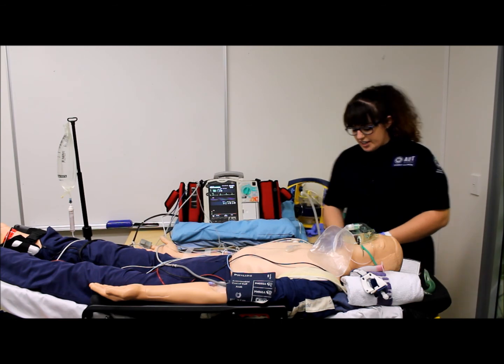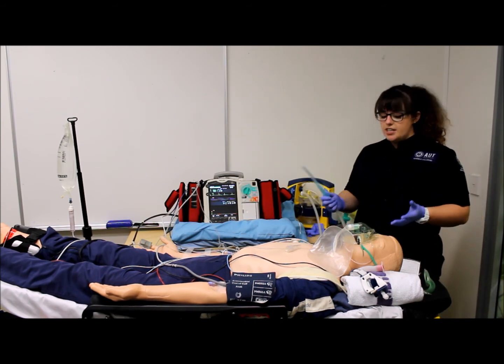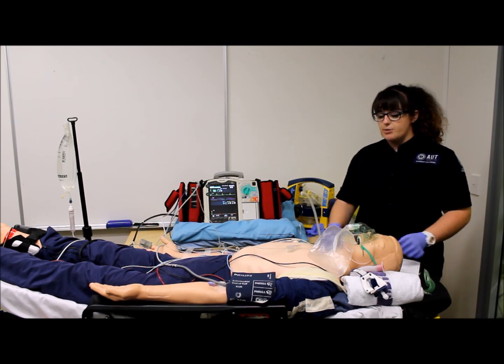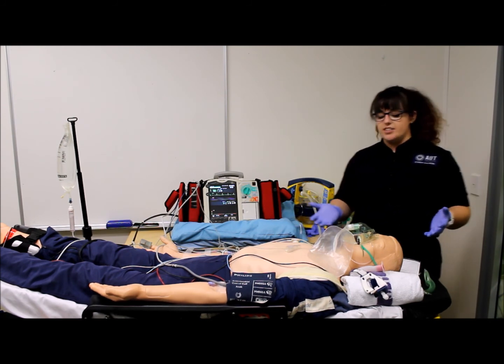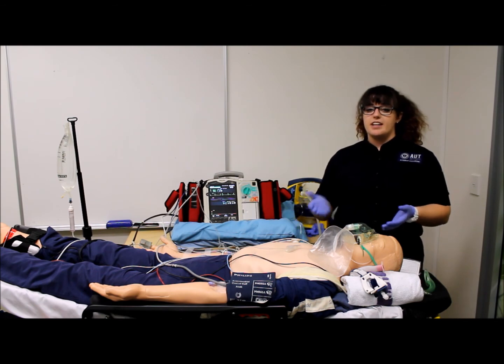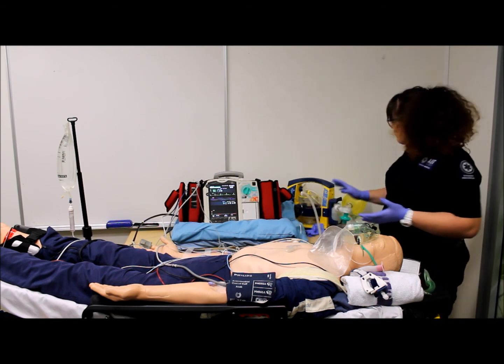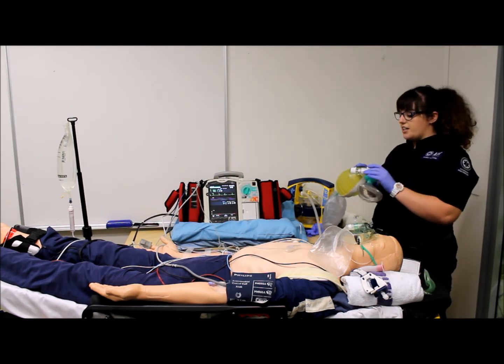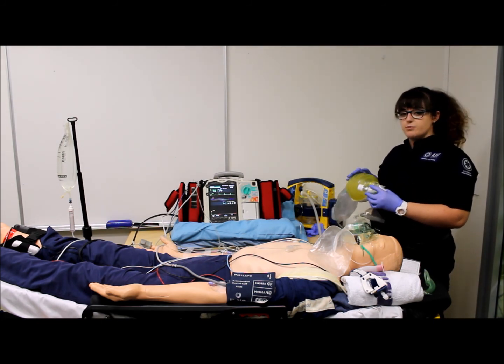We also currently have our suction unit ready, just in case our patient vomits, and so that we can prevent any aspiration of vomit into the lungs. Like I said before, we have our BVM set up behind me with our PEEP set to 5 centimetres of water.